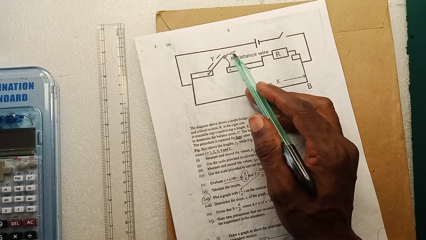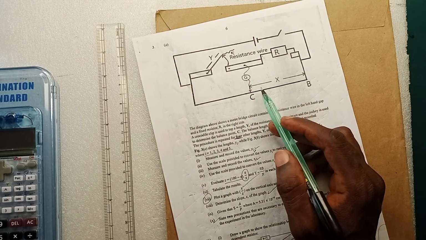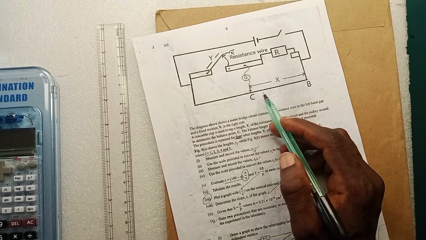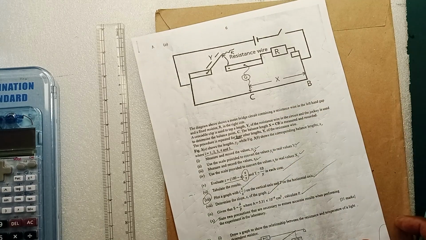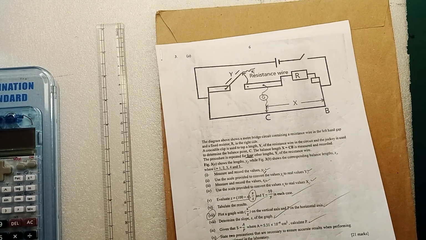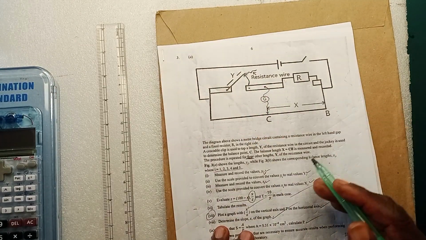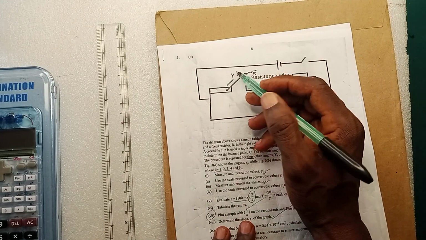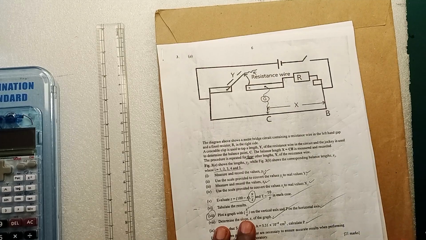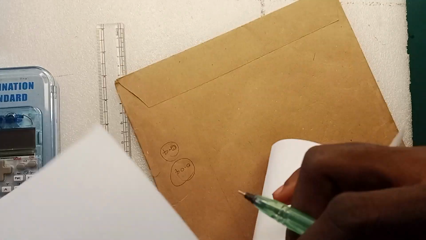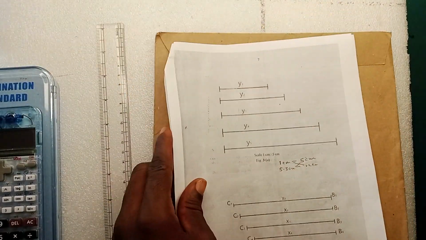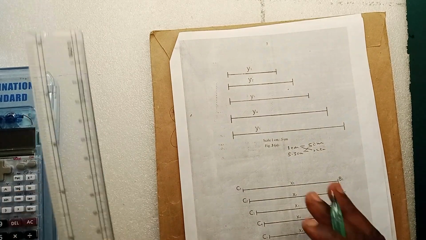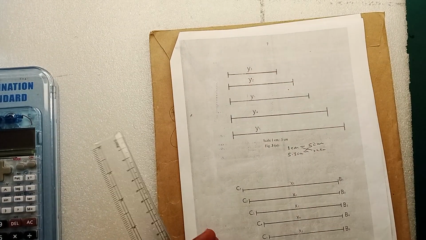This is also achieved in this experiment. And the balance point, balance length CB, will also be changing throughout the experiment. So we're going to verify the type of relationship that exists between y and x. Is it a direct relationship or an inverse relationship? So these are the measurements for y and x.